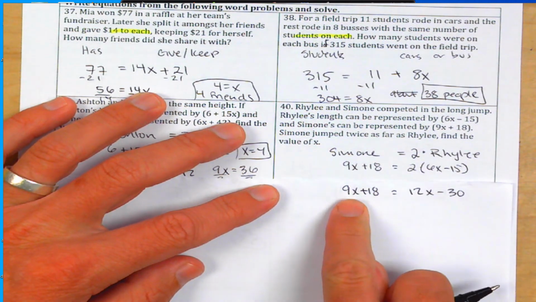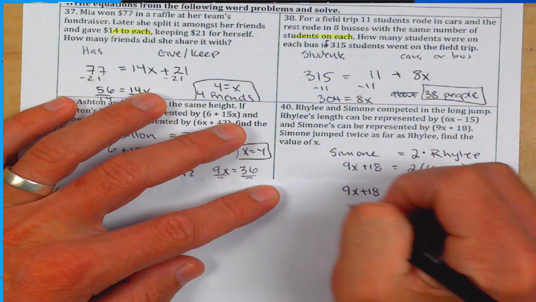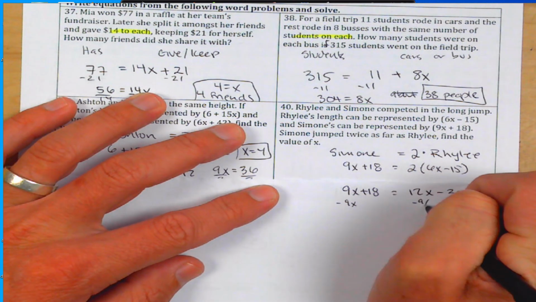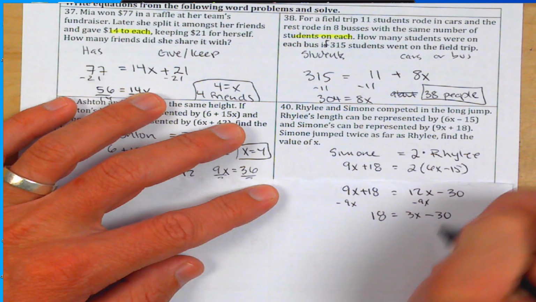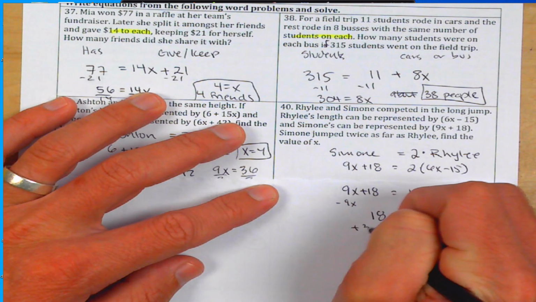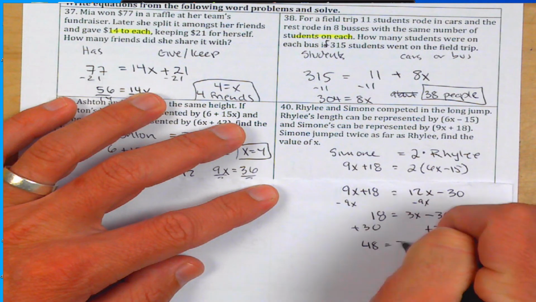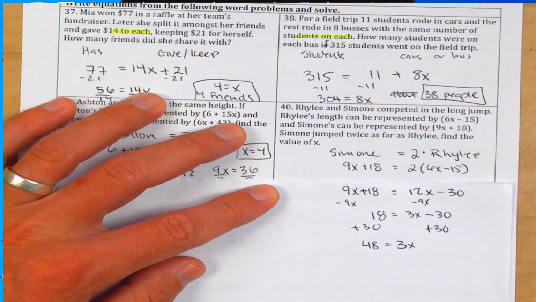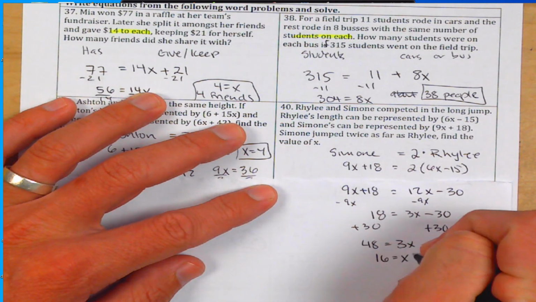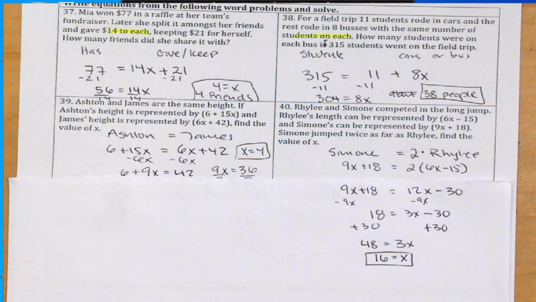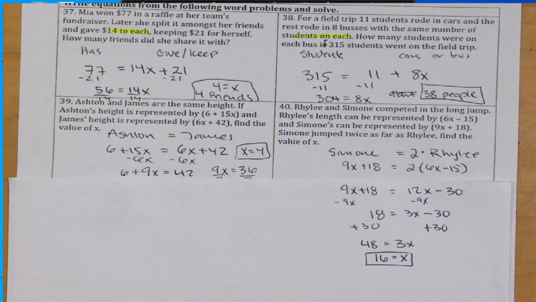And then I'm going to subtract the 9x because it is the smaller one. And that gives me 3x. And I'm going to add the 30 over. So it's going to give me 48. And then we're going to divide by 3, which I think is 16. I was just using my calculator just to double check. And it was. So value of x is 16. Okay?